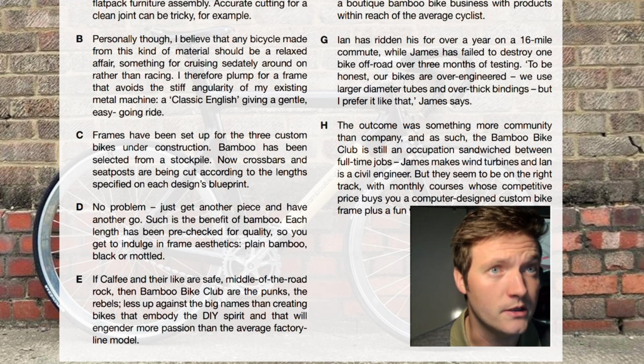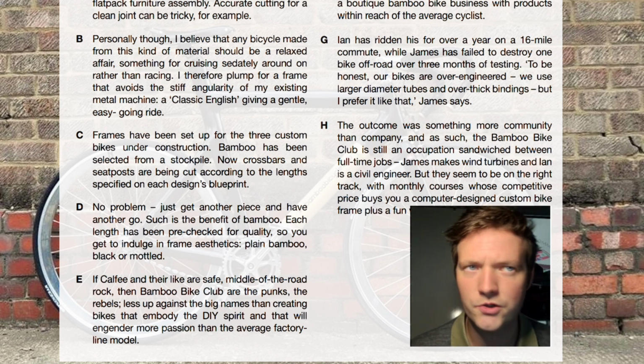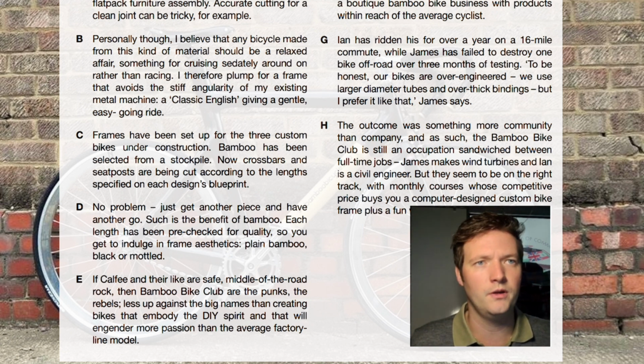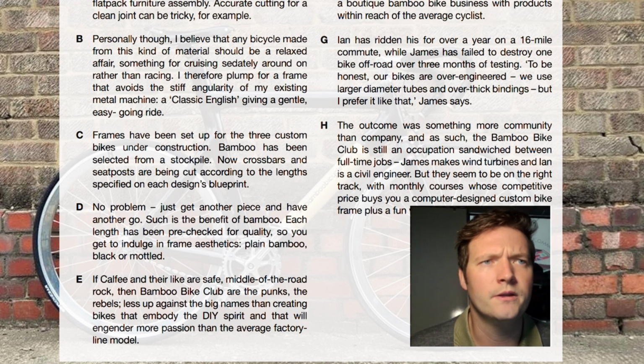Ian has ridden his for over a year on a 16-mile commute, while James has failed to destroy one bike off-road over 3 months of testing. Well, that would sort of reaffirm the idea that they're strong, no? He's saying, I've been using one for a year, every day, on a 16-mile commute, my journey to work. And the other one, James has been using one for 3 months off-road, and it's still fine.